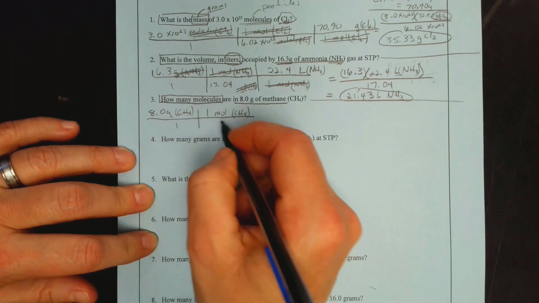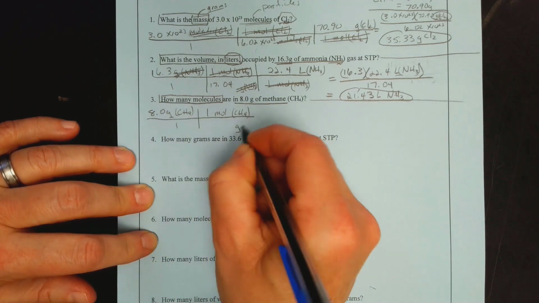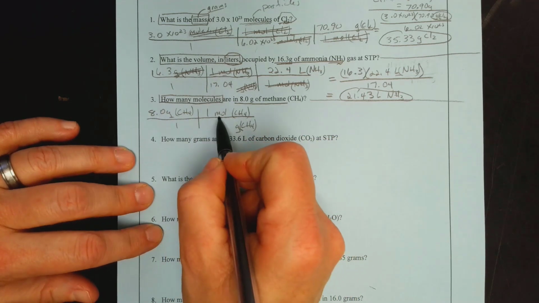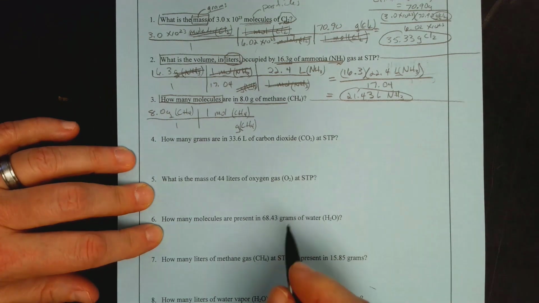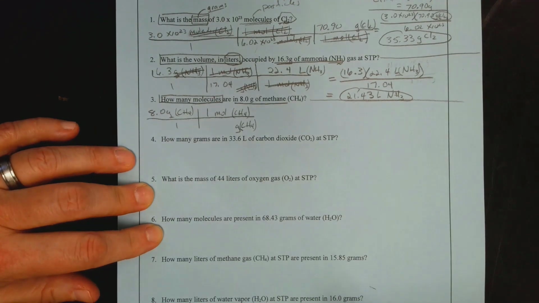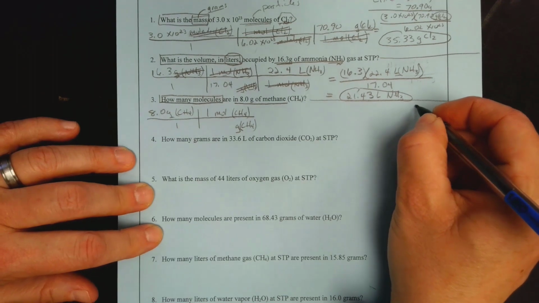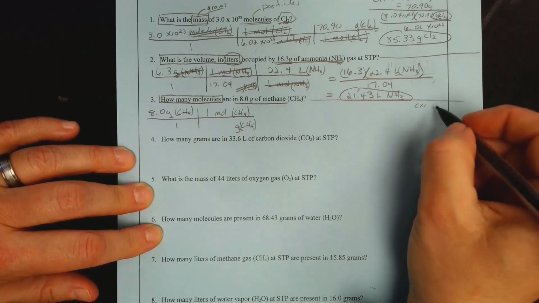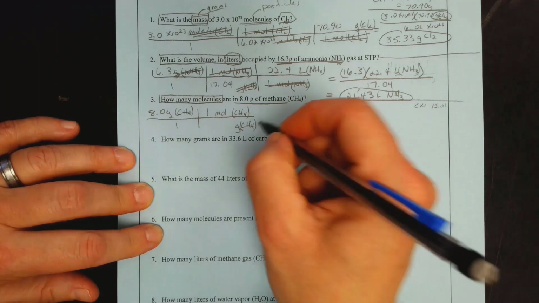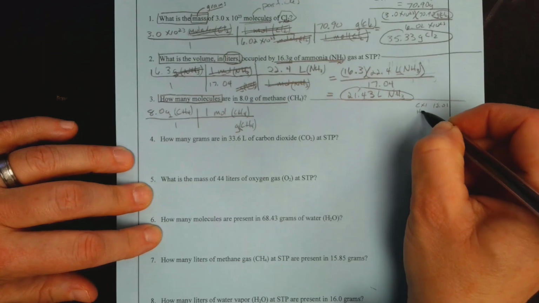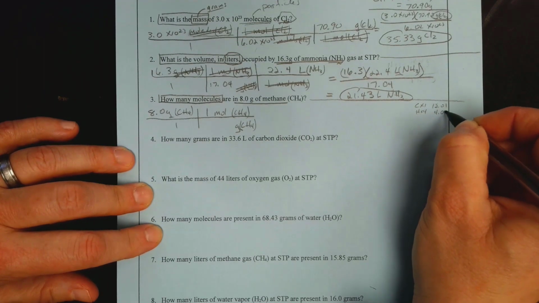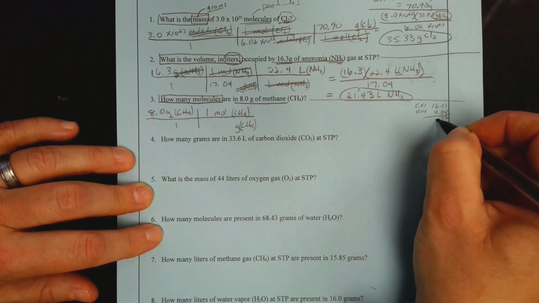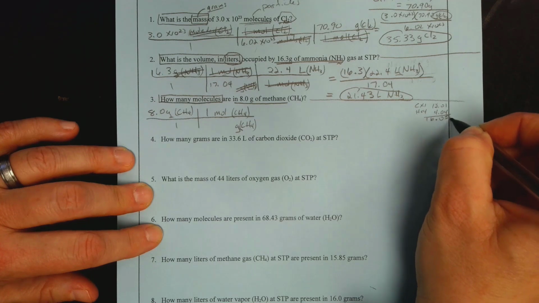And down here, I know that I have to be able to cancel grams away, so I'm going to set up grams of CH4 right here. And remember, you guys, because I'm dealing with moles and mass, I have to figure out the mass of this molecule of CH4. So here I go. I've got carbon times 1, which is 12.01. I've got 4 hydrogens, so hydrogen times 4 is going to be 4.04. And if I add this up, I've got 16.05 grams.